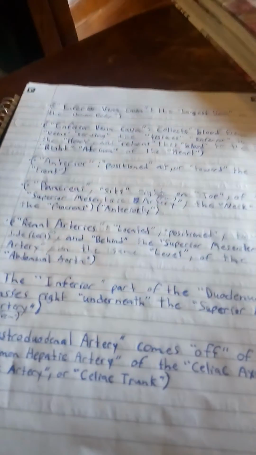So the same arteries that I've been learning about the last few days, they're all in this book, and I can use different references, different tools, whether it be videos or reading or pictures, to learn. And that's how I learn, guys.